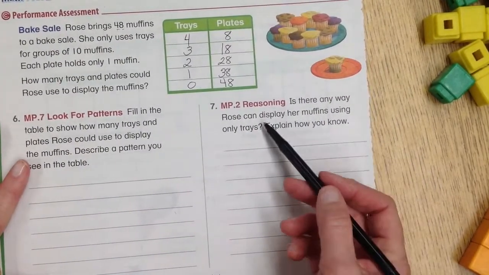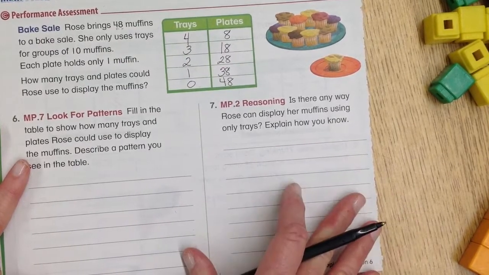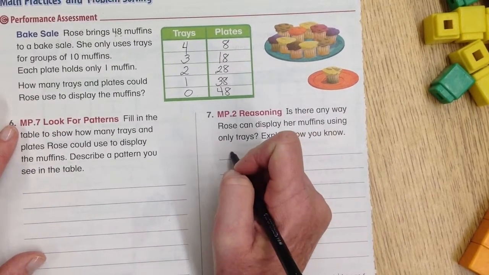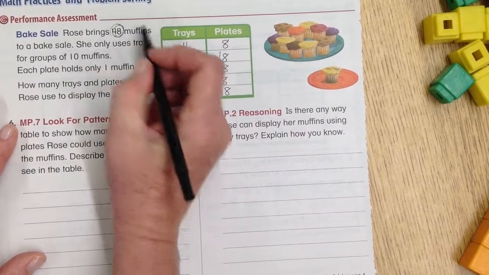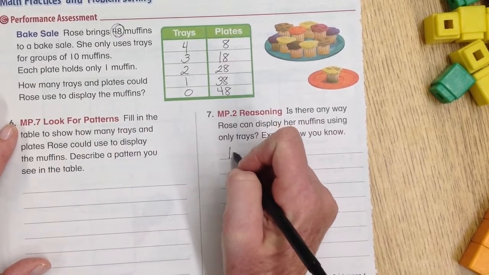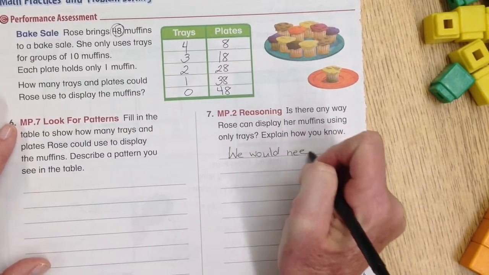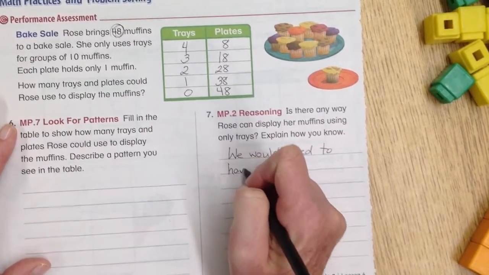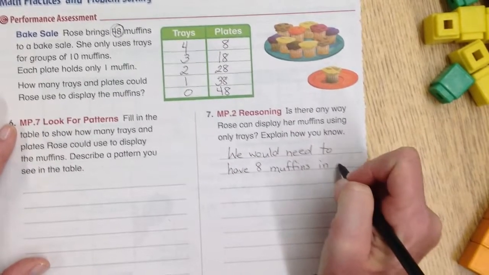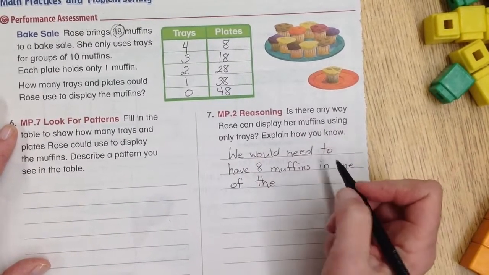Is there any way Rose can display her muffins using only trays? Explain how you know. Not if she wants to have a full tray, right? Because each tray holds 10. And if we have 48, we can't fill up the last tray. So we'd have to have 8 muffins in one of the trays. So you could use the trays, but one wouldn't be completely full.